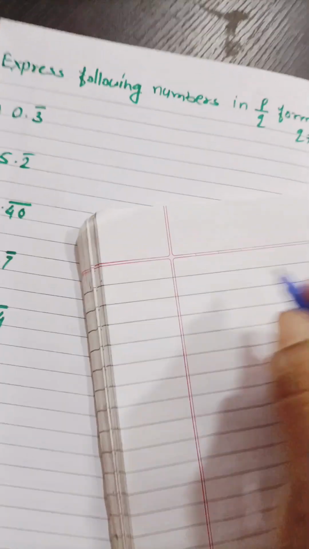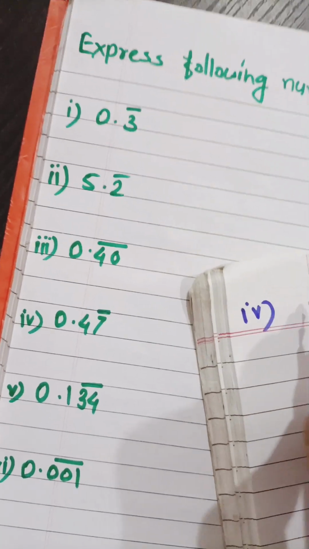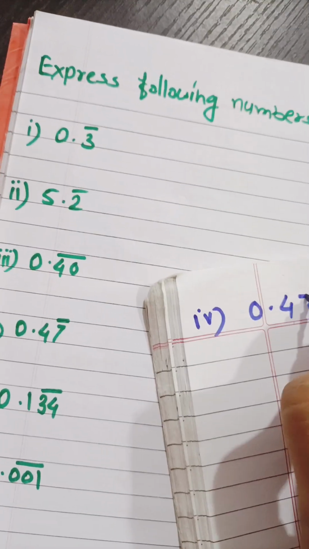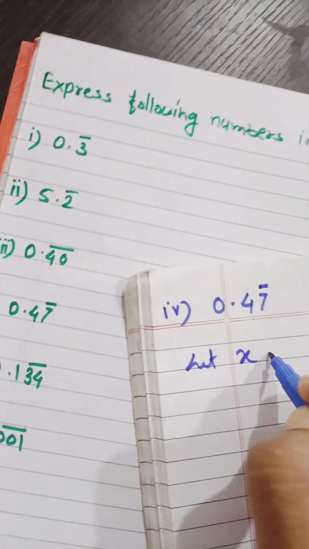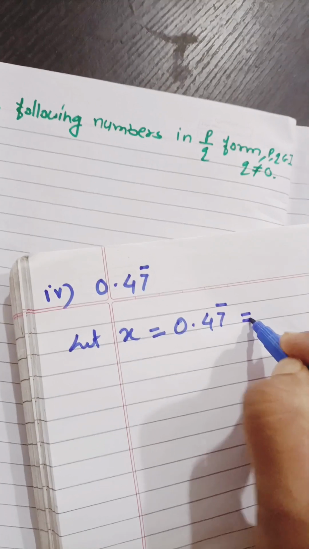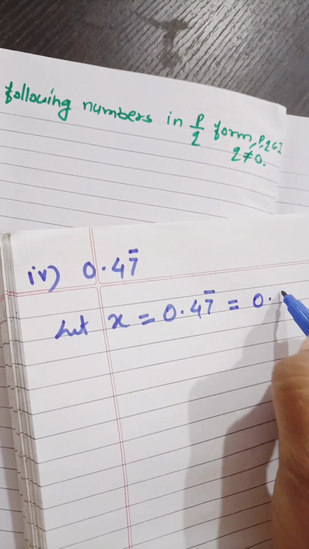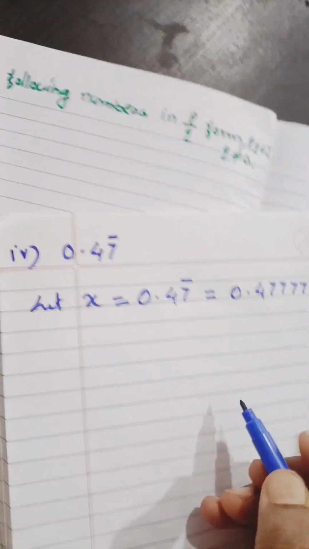Now our next number, the fourth one, is 0.47 bar. So again we will denote this by x. Let x be 0.47 bar, which can be written as 0.47777 and so on.